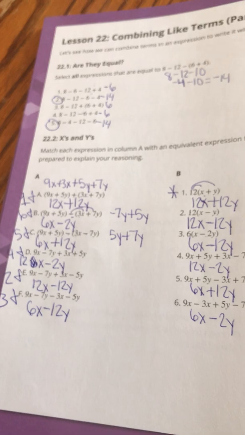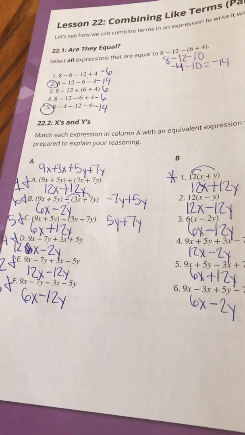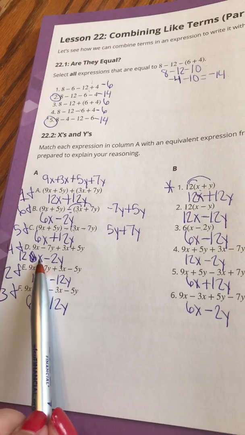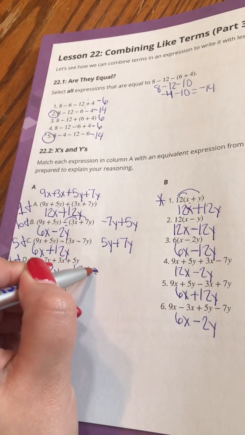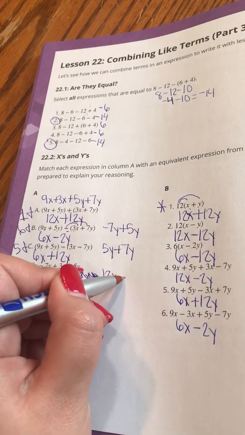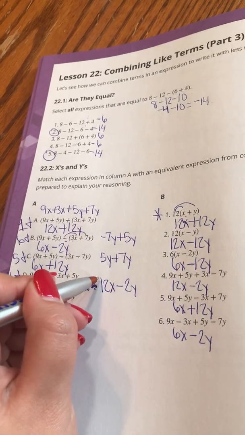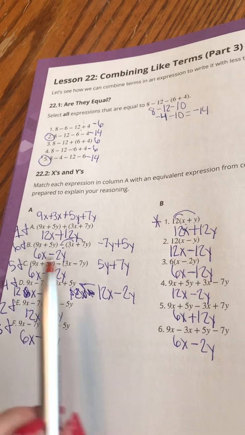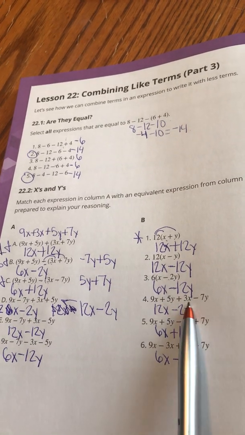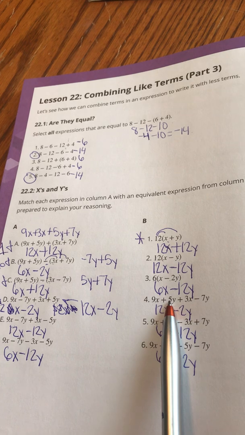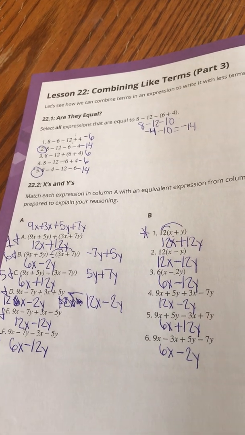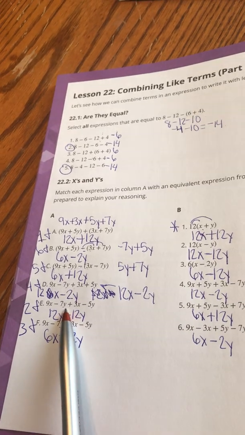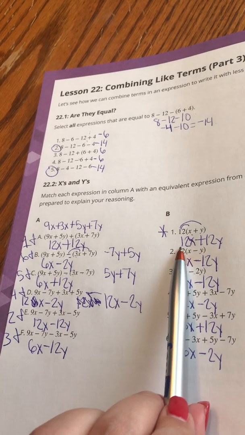Okay, so you should have had something like that. So D is 12x. Let me rewrite that for you. 12x minus, geez, I can't write today. 12x minus 2y. And that matches with number 4. So 9x plus 3x is 12x. 5y minus 7y is -2y. So E matches with 2.